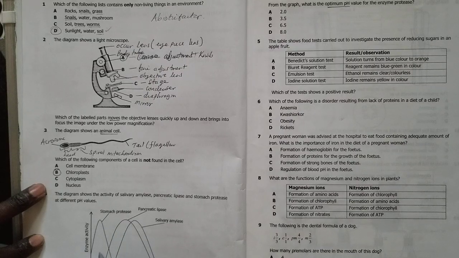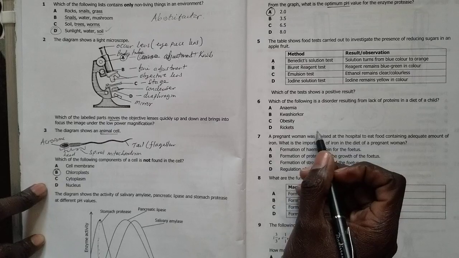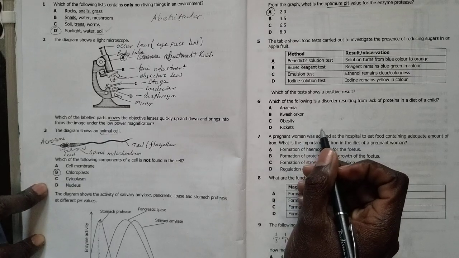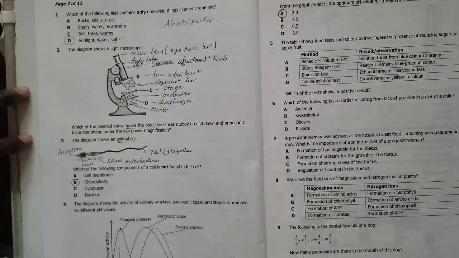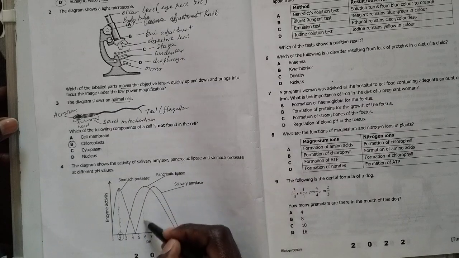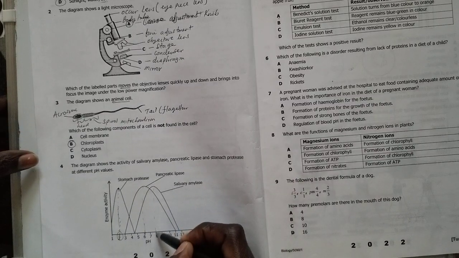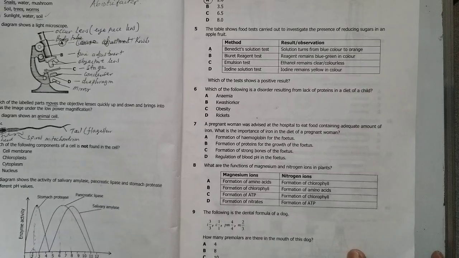For the optimum, you simply go to the highest point that you have there. From the highest point you come down, and the value it gives you there is 2. So that is the optimum pH that you're having there, right? That is the best pH at which it can work. Each of these enzymes has a best pH at which it can work. So you just go to the highest point and run down, then it will tell you. For example, this one approximately looks like 6 and the other one looks like 8. But for the one they wanted, stomach protease, it is simply 2.0.